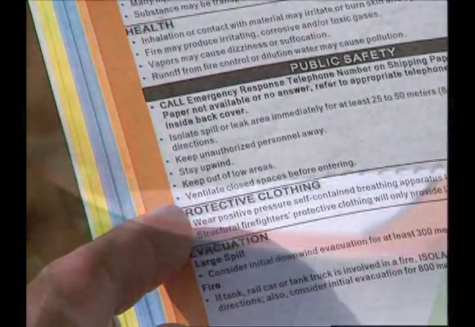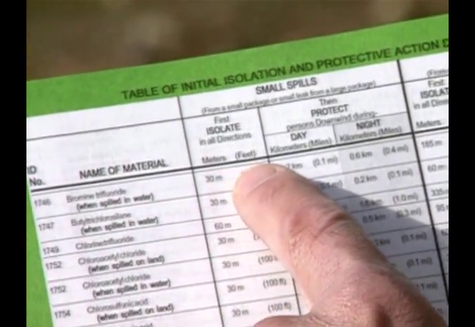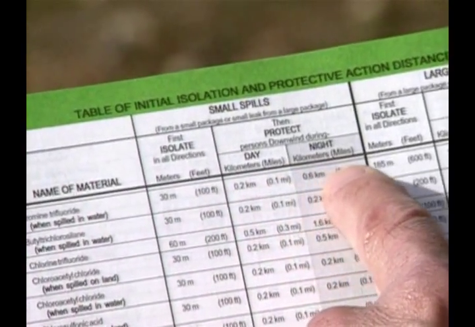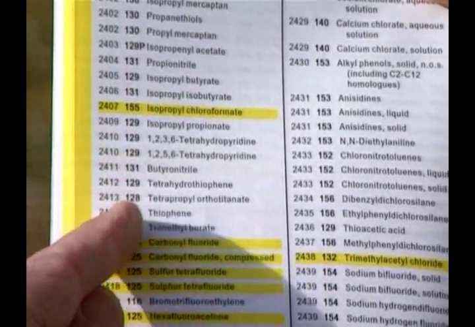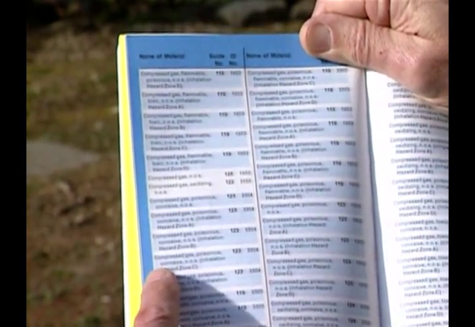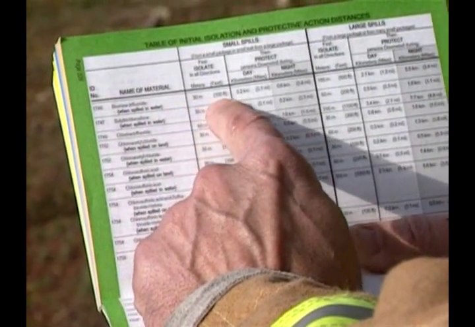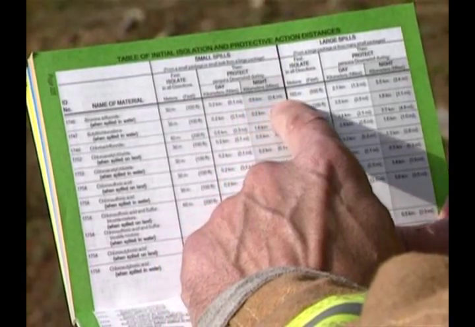The last section in the book has green borders. This section gives you evacuation and isolation information for the most dangerous chemicals. Notice that some of the chemicals listed in the yellow and blue sections are highlighted. The highlighted chemicals will appear in the green section, showing specific isolation and protective actions to take.